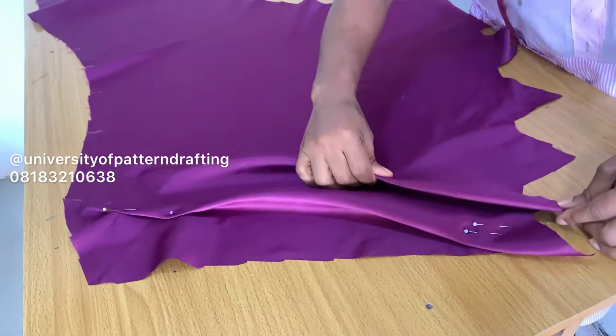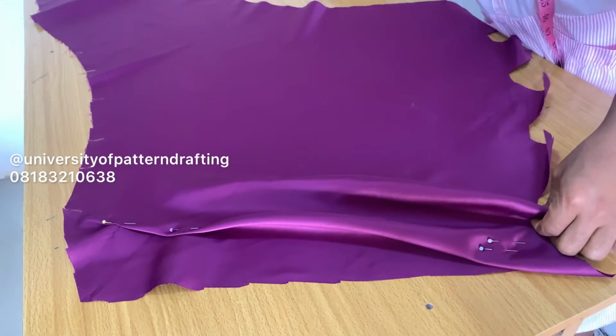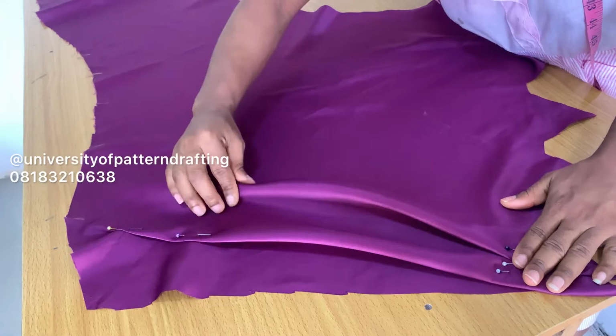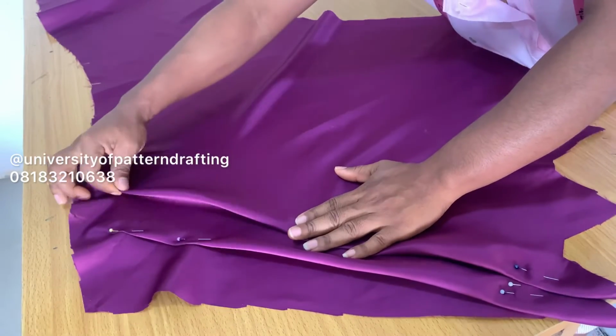So I'm going ahead to do the same for the second one. Can you already see how nice the drapes are looking? And you can see how lush and full the drapes are, like just really nice and smooth.